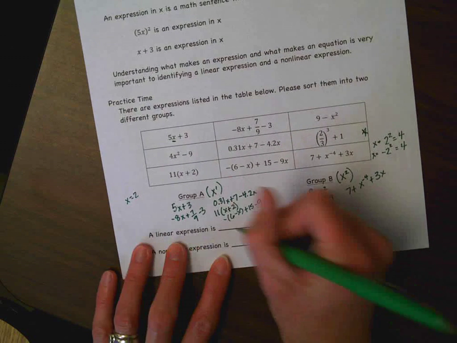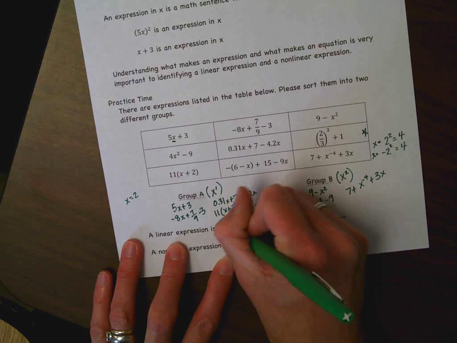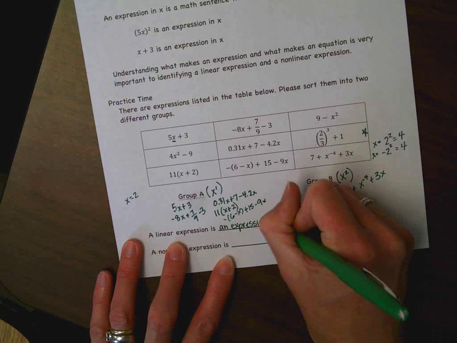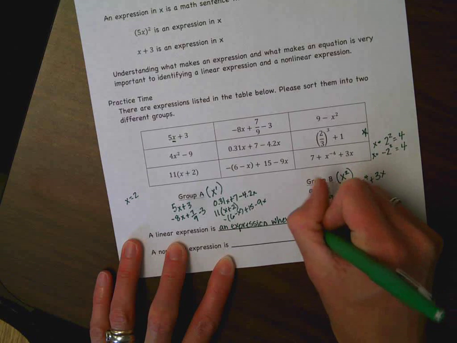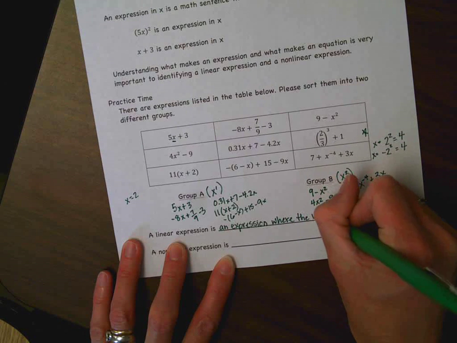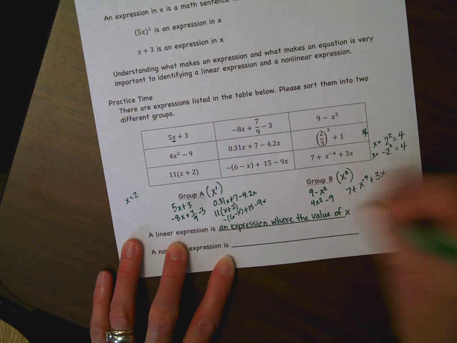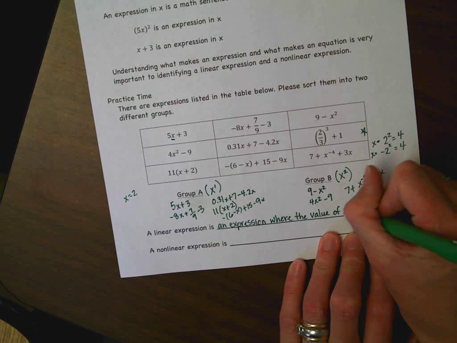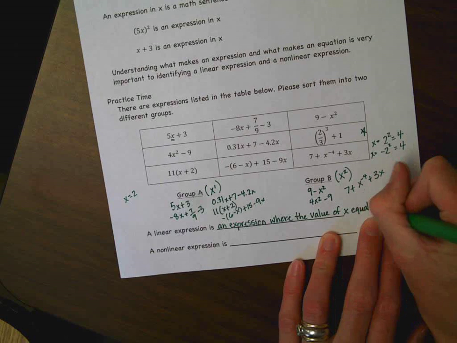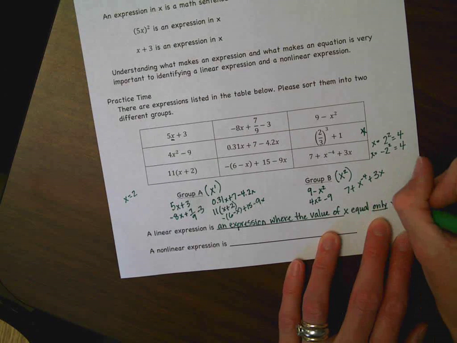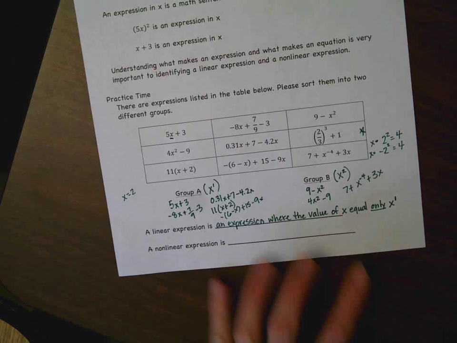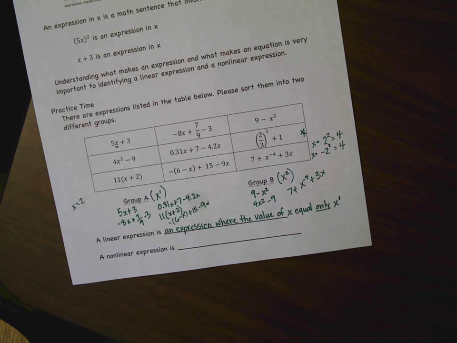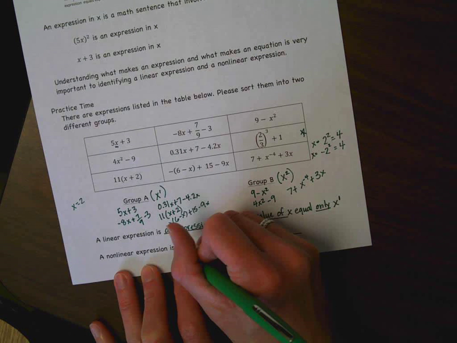The way that we tell a linear expression is an expression where the value of x equals only x to the first power. So there's only one value of x. Okay? And then nonlinear is anything else.